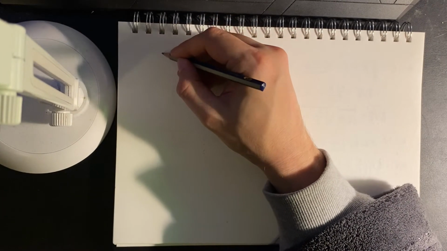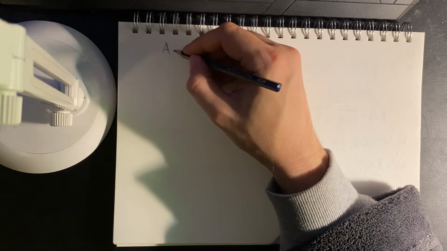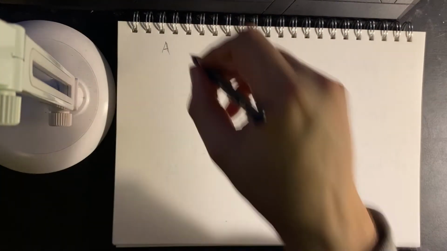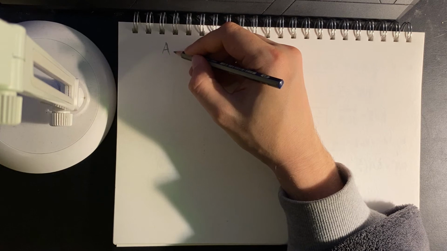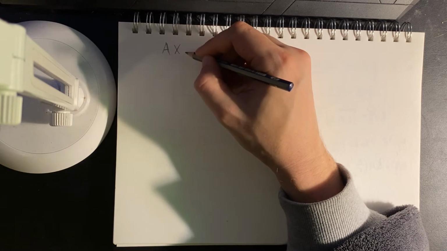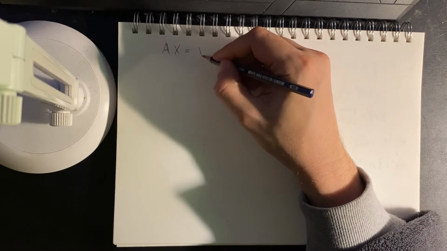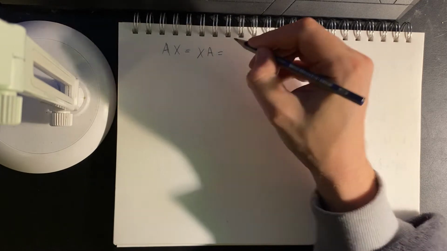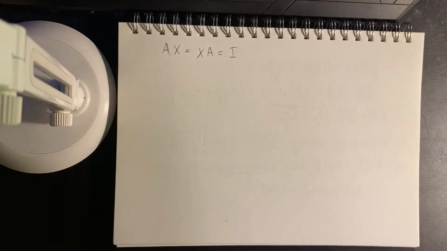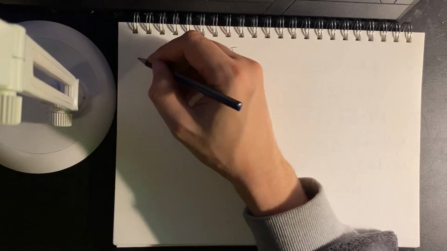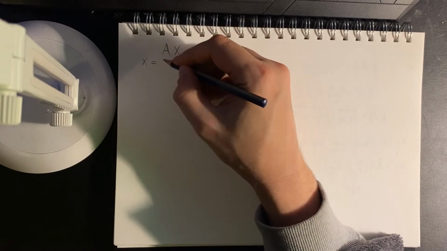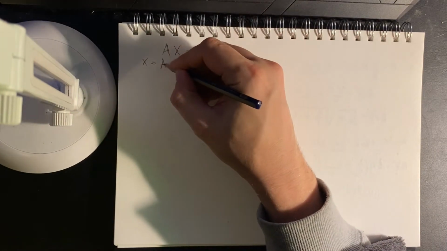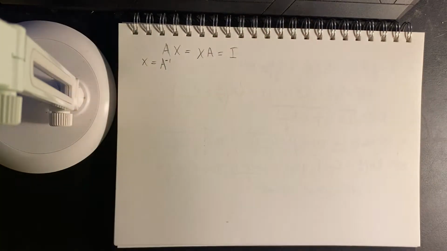Let me go through the definition. Say we have a matrix A. If there is another matrix which has the property that it doesn't matter which way we multiply it, whichever way we multiply it, we get back to the identity, then that unknown matrix is called the inverse.